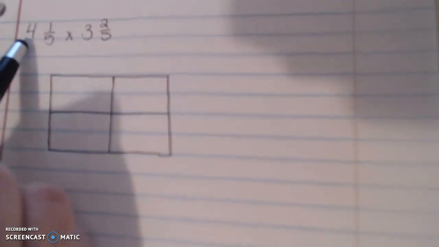All right, so I always like to put the first number on top. It doesn't matter since we're multiplying, but I want to decompose this into the whole number, which is 4, and then the fraction, which is 1/5. And I'm going to do the same thing with the 3 2/5. I'm going to have my whole number and then my fraction 2/5. So just like what we do when we multiply whole numbers, we just want to multiply the top by the side and put the product in the middle.